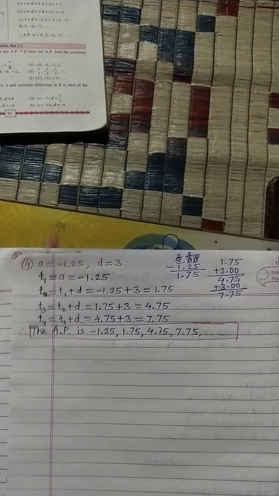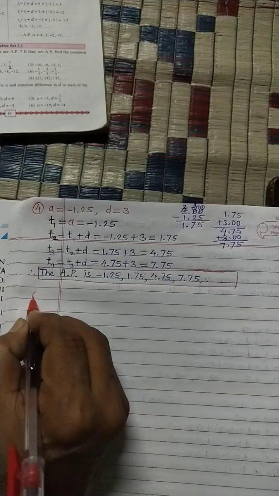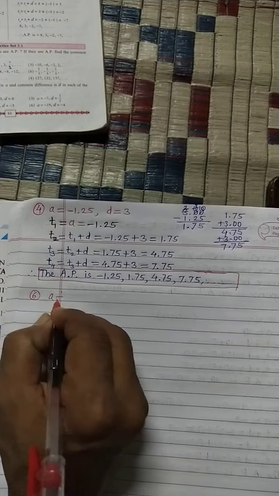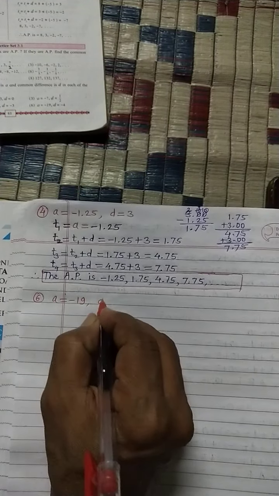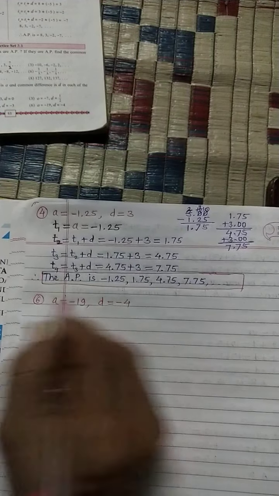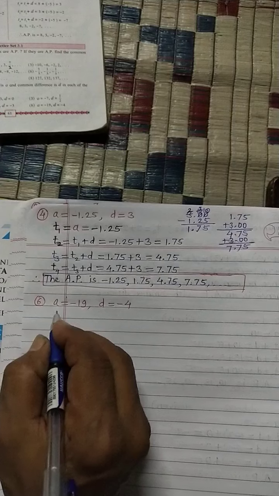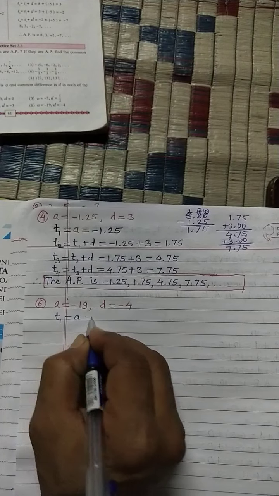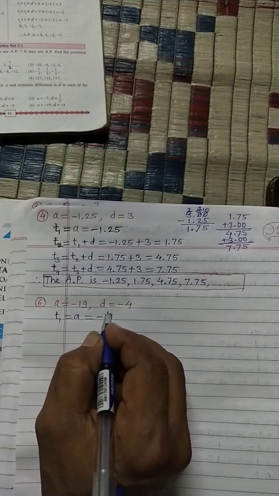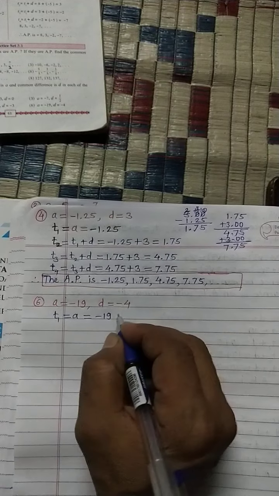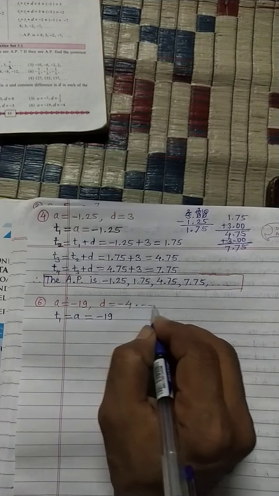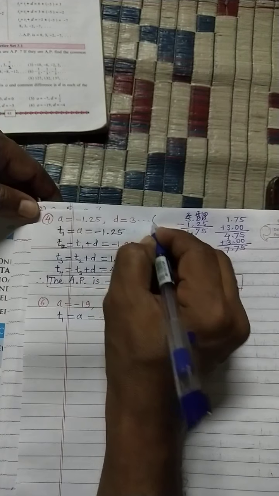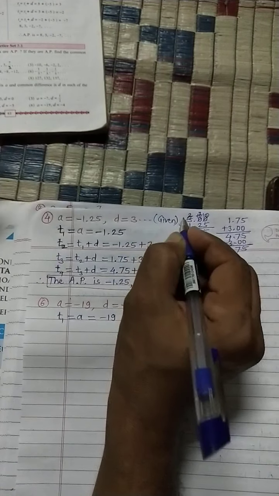So now we are taking the sixth example. Example number 6 is A is equal to minus 19 and D is equal to minus 4. So T1, the first term, means A is equal to minus 19. Here the reason is given also.